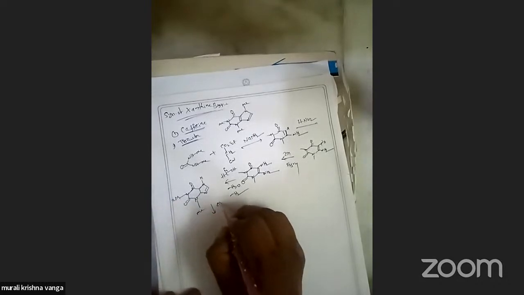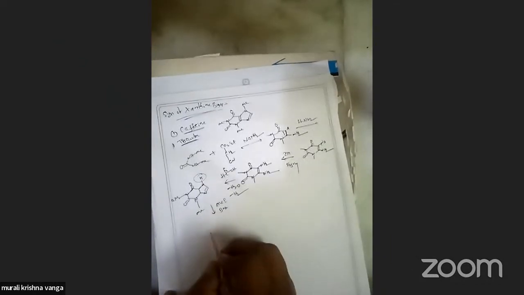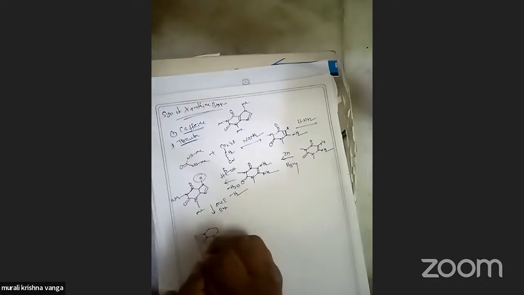When this theophylline reacts with methyl iodide in the presence of base, this hydrogen is replaced by a methyl group. This is caffeine. Next, we are going to the synthesis of theobromine.